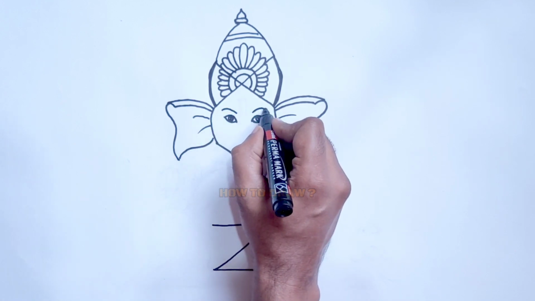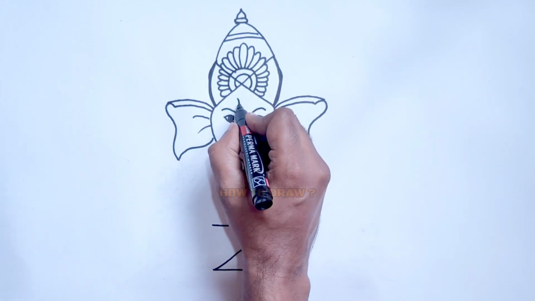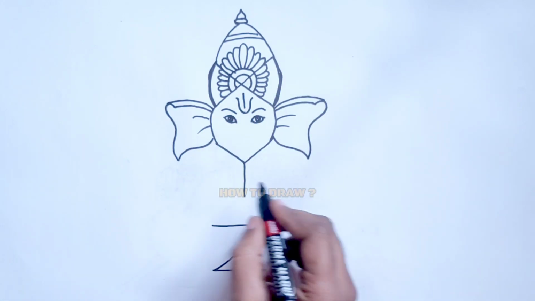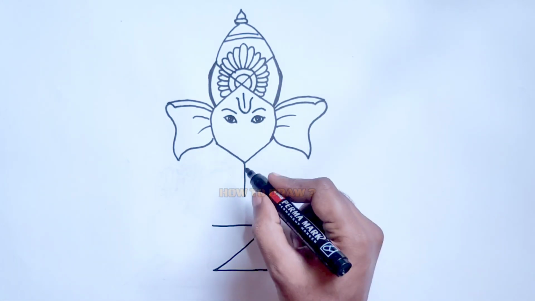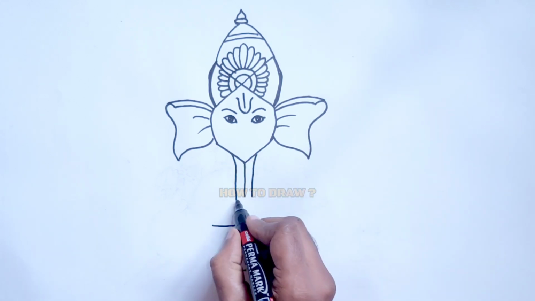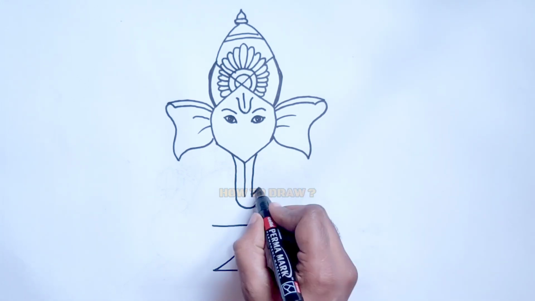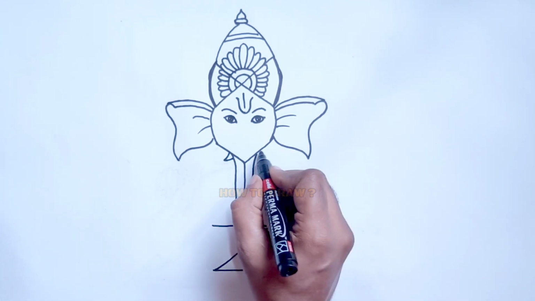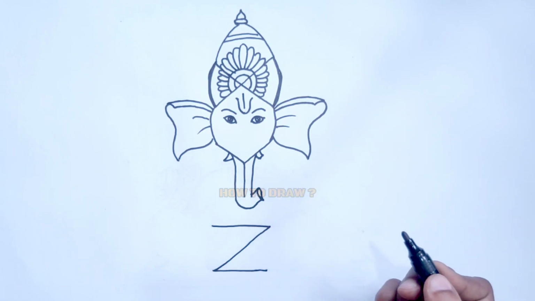Now I will draw the eyebrows. At the center I am drawing the tilak. It should come like this. Now the trunk part should come downwards to this line. See, draw two lines on both sides like this and take a curve and finish the trunk like this. Draw two teeth here, one sharp and one blunt.